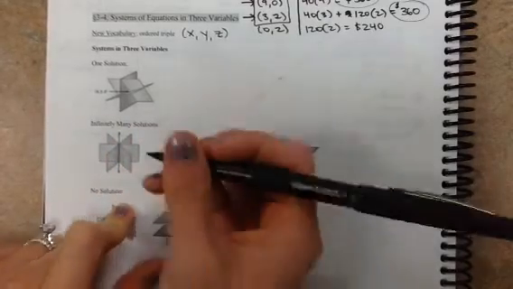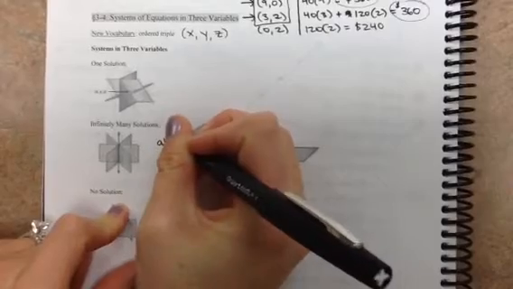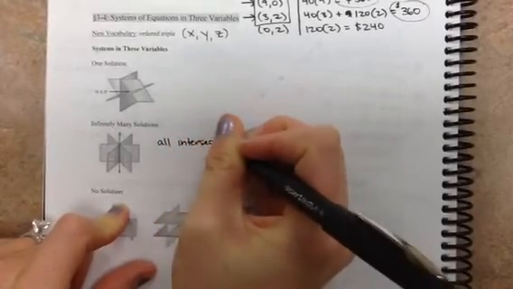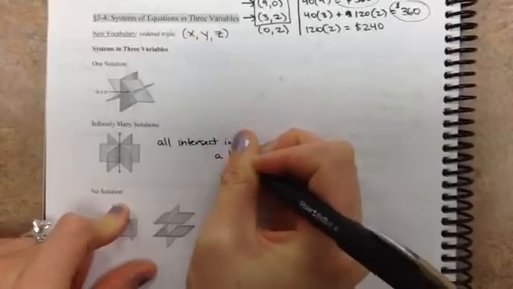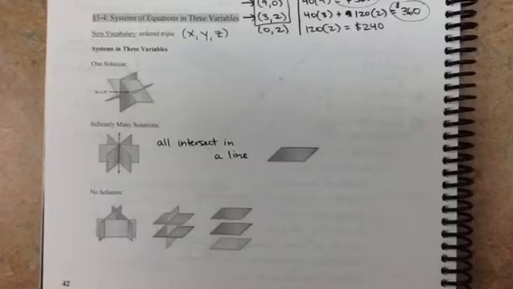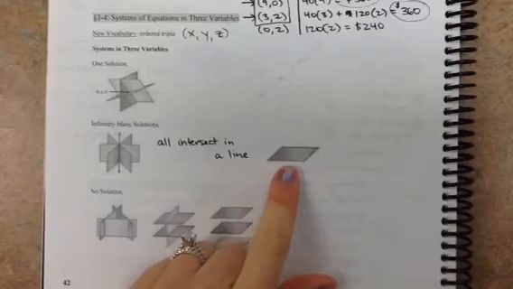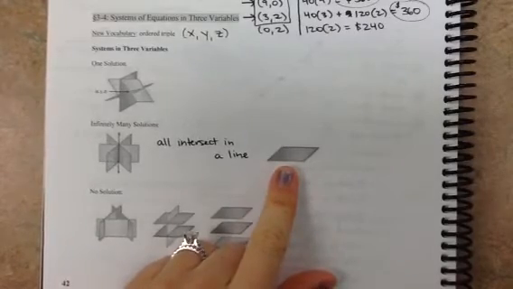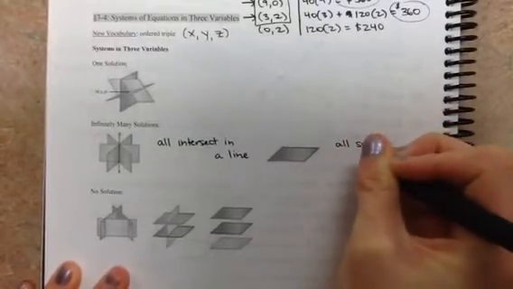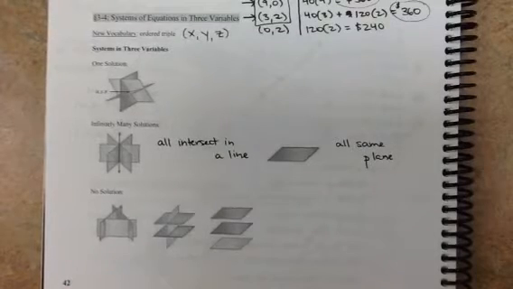Infinitely many solutions. We've got 2 options here. Either they all intersect in a line, so all 3 of the planes have one line in common. You can see that almost looks like a pinwheel there. And so there are an infinite number of points on a line, so there are an infinite number of solutions. And then this situation here is when they're all the exact same plane. So they all intersect and they end up being the exact same plane. That's similar to what we saw in 3.1 when the lines were just right on top of each other. So in 3-dimensional space, that's the analogy for that.